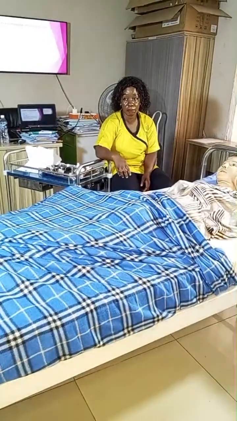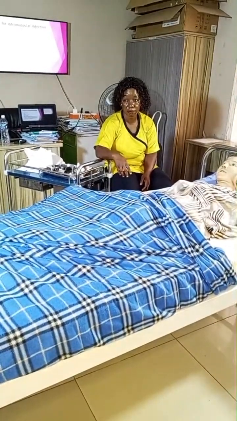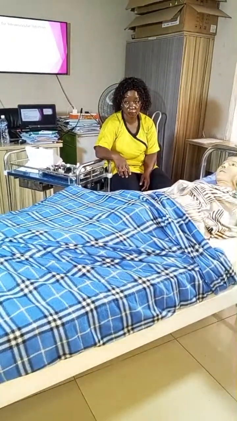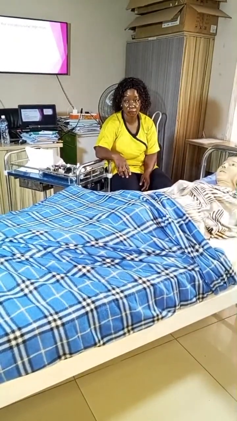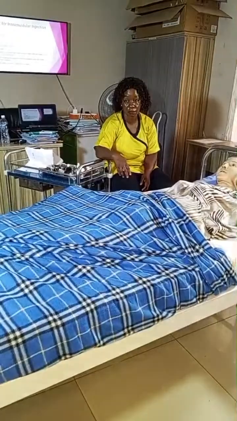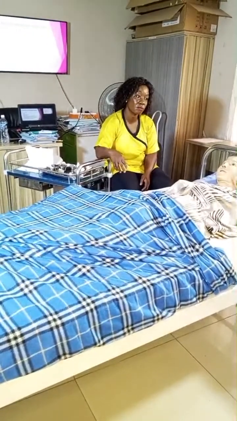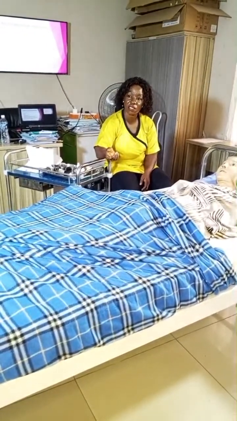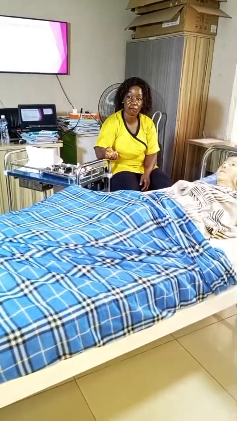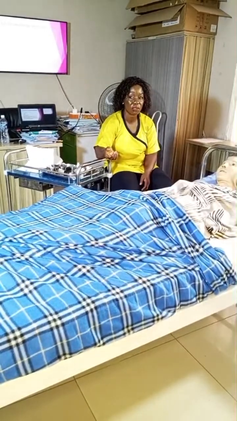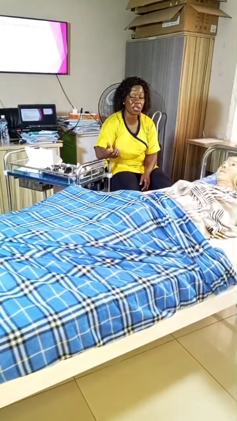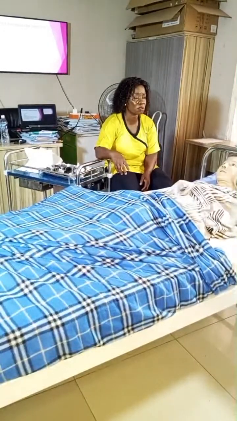A lot of patients have prescriptions to administer medication all over their bodies. How do you administer? You still administer. There was a time I went to the hospital where a patient was told to have the injection on the stretch marks. Is the stretch mark superficial? Is it deep inside the muscles?